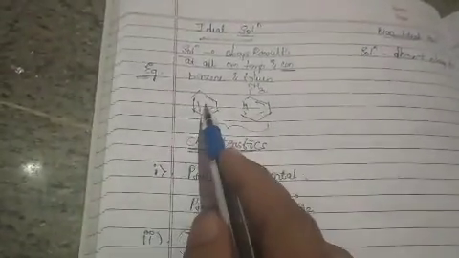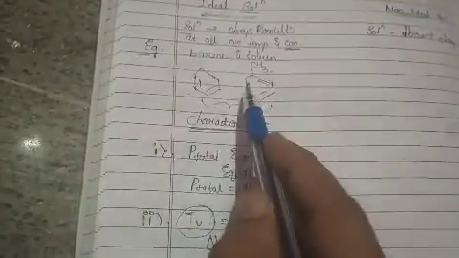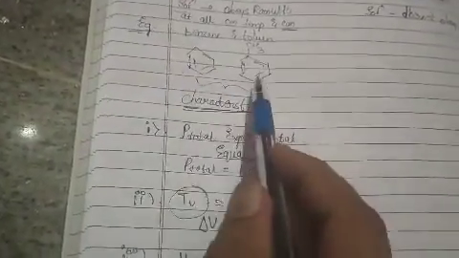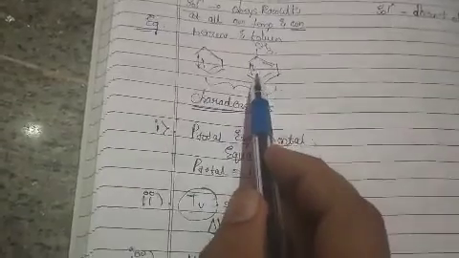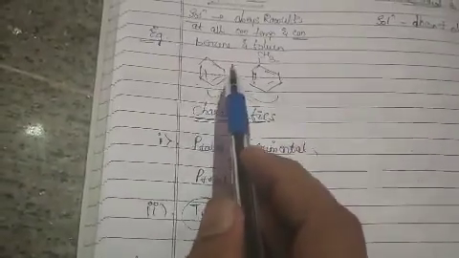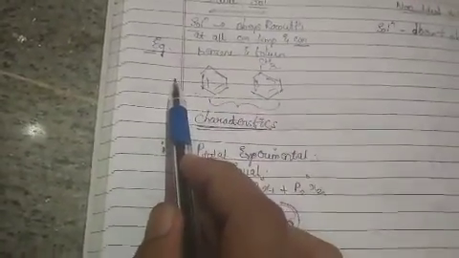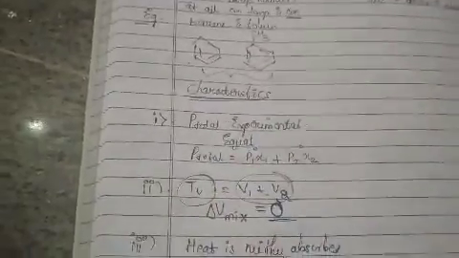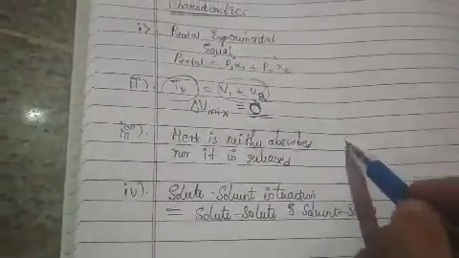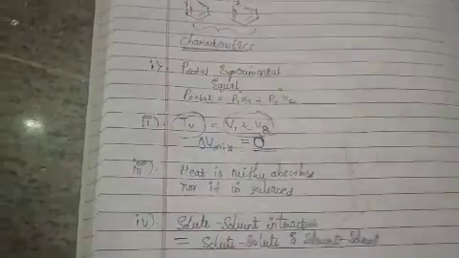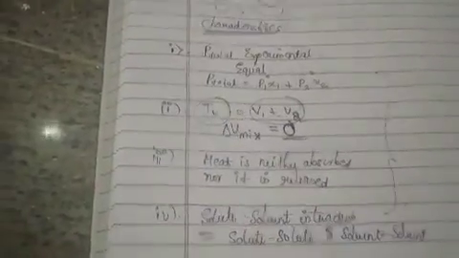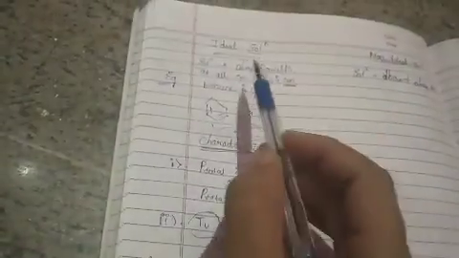For example, if benzene is the solvent and toluene is the solute, whatever interaction is seen between benzene and toluene is similar to the interaction of benzene and benzene, toluene and toluene. So if these four characteristics are observed in a mixture of two solutions, such a solution will be called an ideal solution.